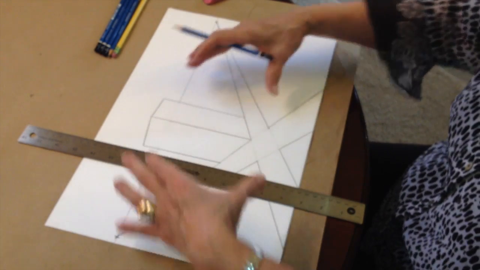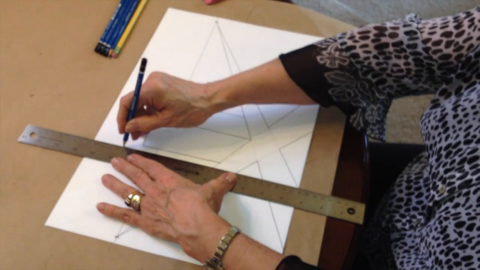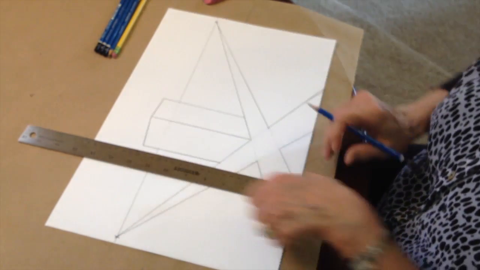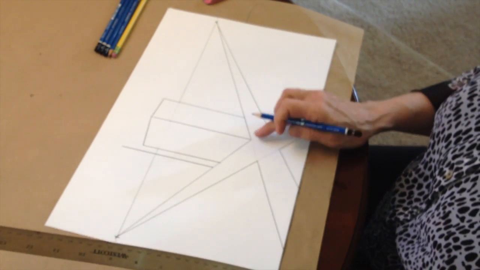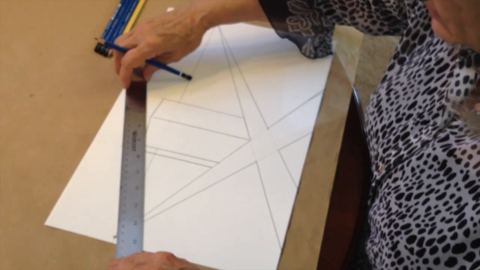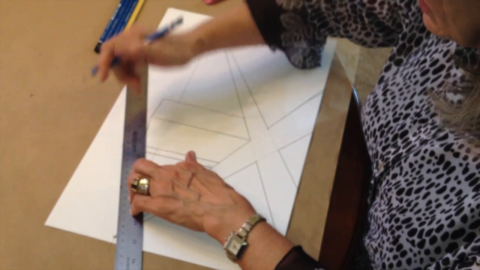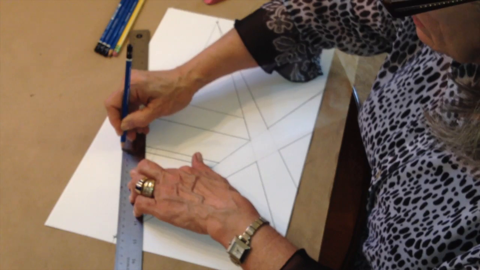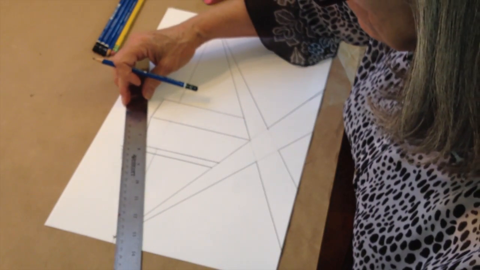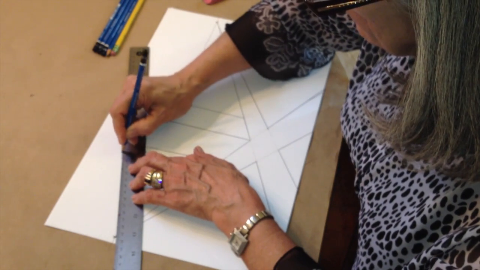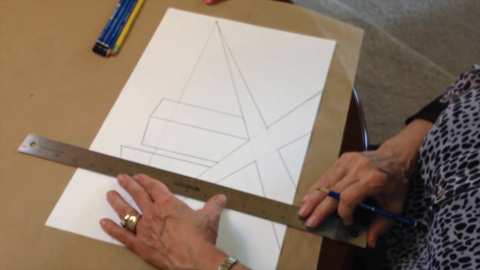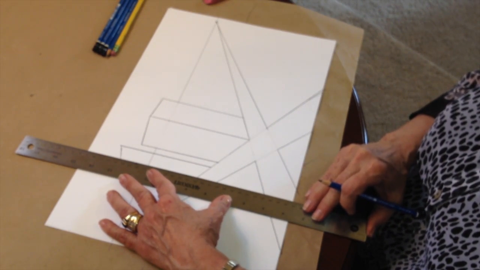Okay, I want to give some visual interest to my cityscape, so I'm going to make buildings that are different shapes and sizes. So this building is going to go right next to that one. I start my first corner as a straight up and down line. I'm going to make this building kind of skinny. Pencil's having a little bit of problem there. Straight up and down.